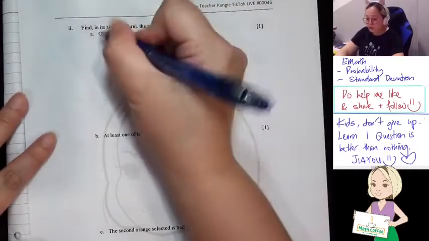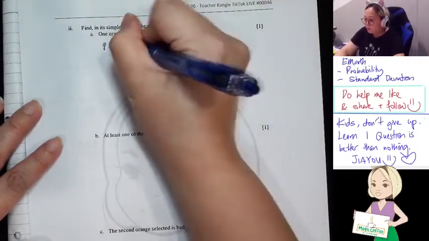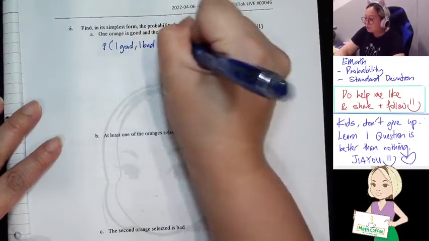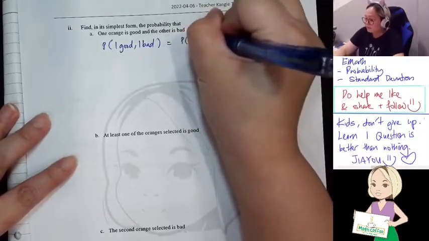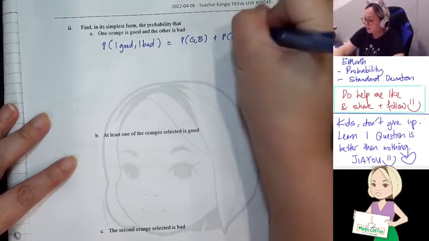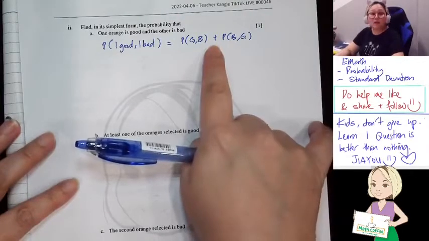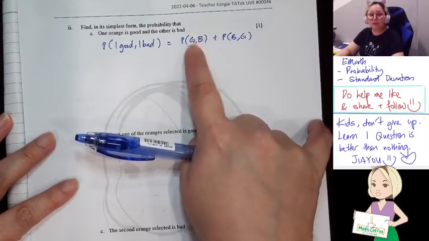So this one you will say probability of one good, one bad. I have 2 scenarios. I have good, bad first, or I can be bad then good. Agree now? So I have 2 scenarios. That's why when it's 2 different scenarios, it's a plus. And this happens together, so the inside will be a multiply.